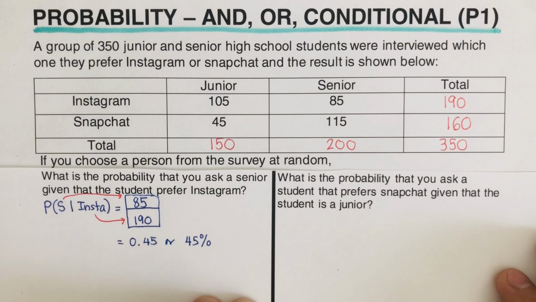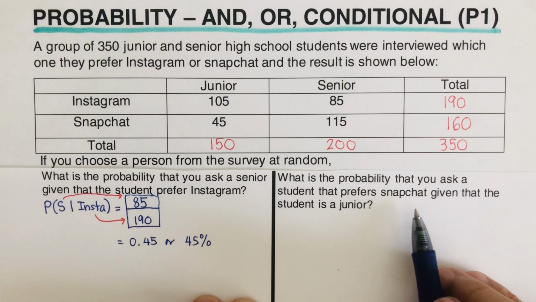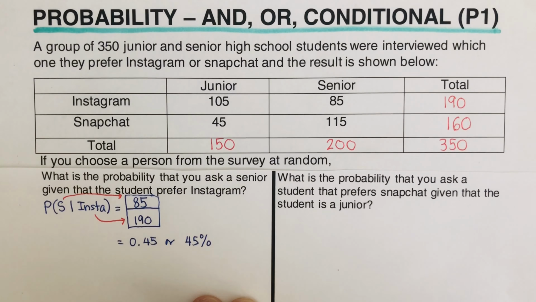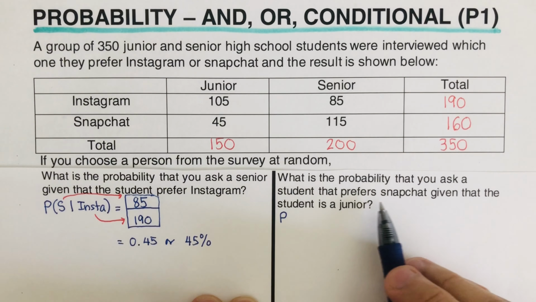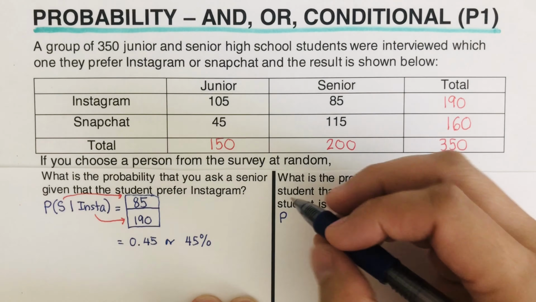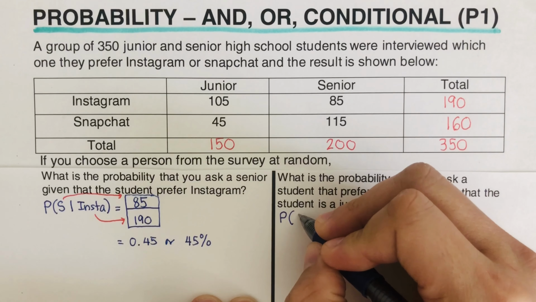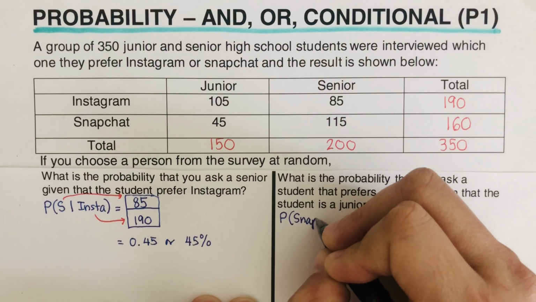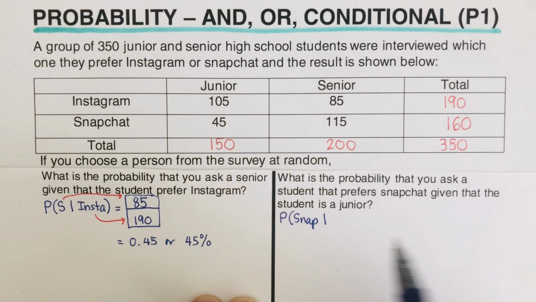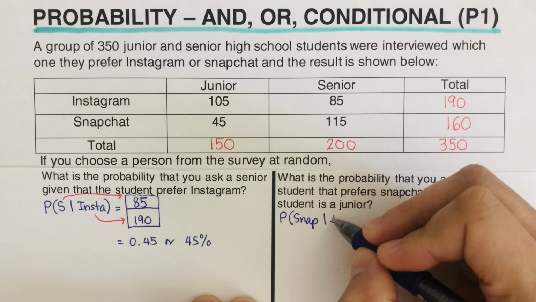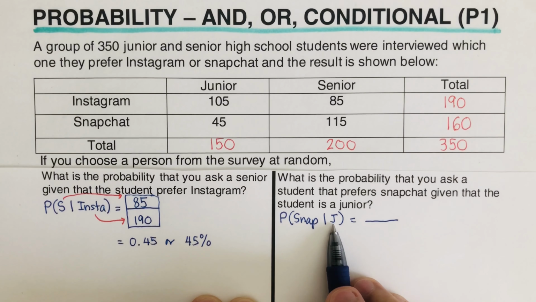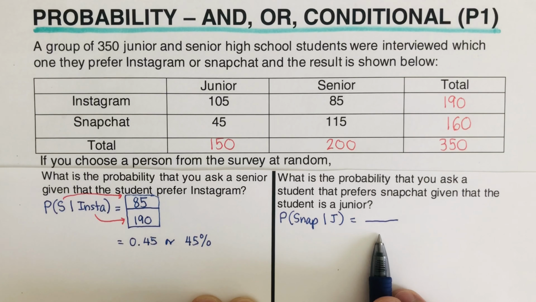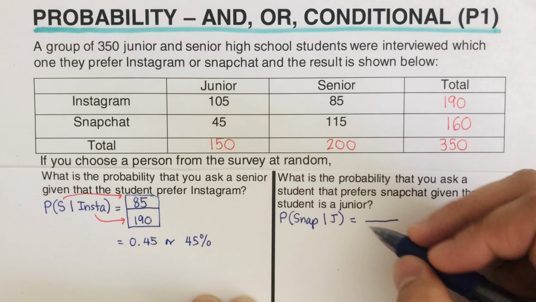Okay, so we go over the problem here. In this problem, we are supposed to find the probability that we are able to ask a student that prefers Snapchat. So we go, the probability that they prefer Snapchat given that they are a junior. How do we set this up? It's pretty much the same thing as this. The junior will go to the bottom. The total junior is 150.